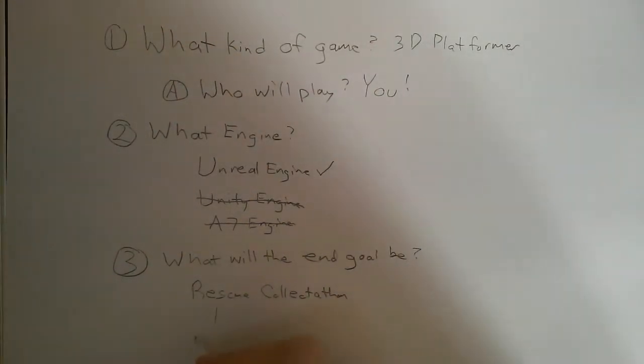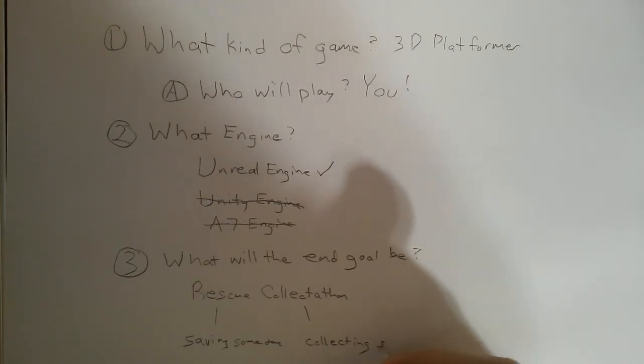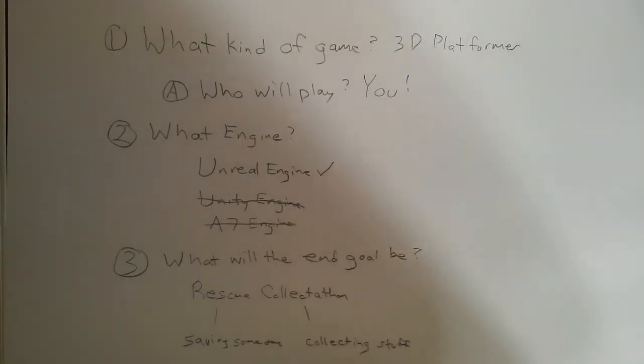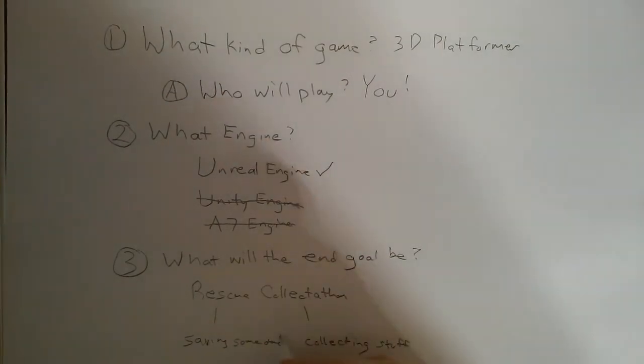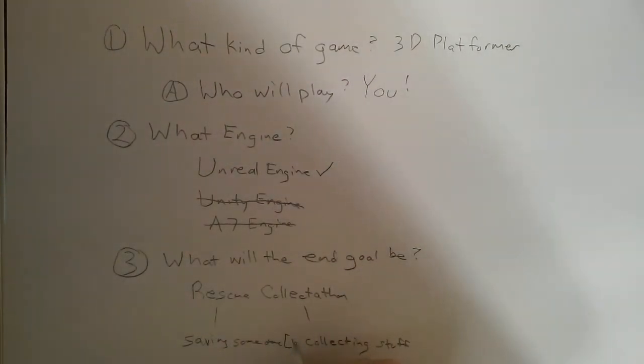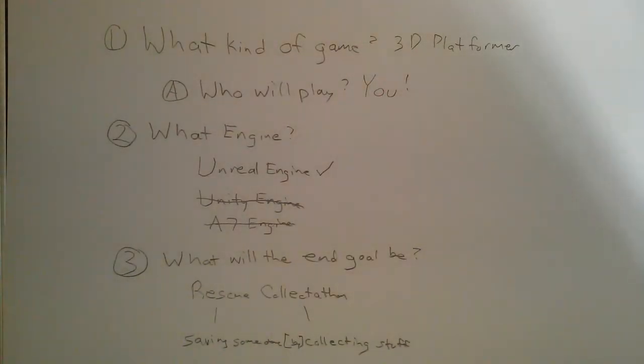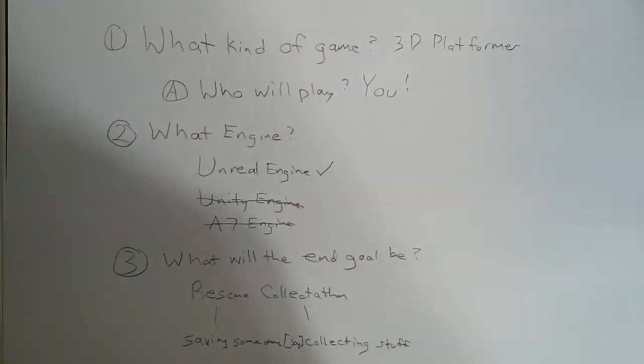Rescue, going to be saving someone. Collectathon. And we can complete this statement by adding in the word by. So we're going to be saving someone by collecting stuff in this game.